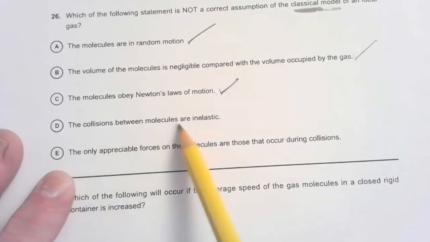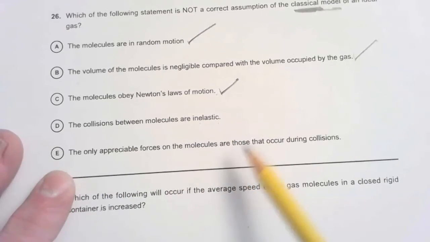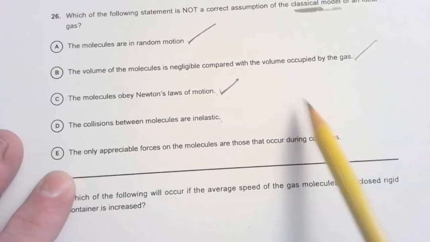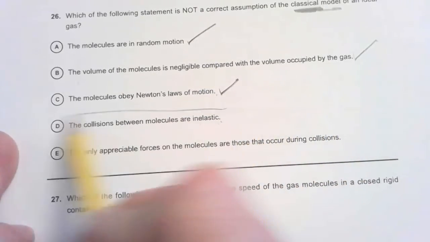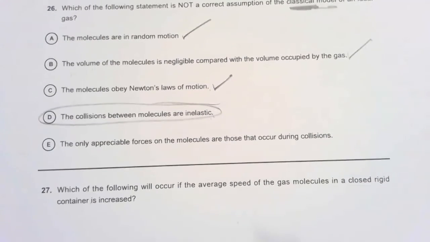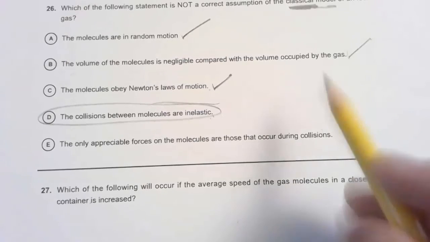The collisions between the molecules are inelastic. Wait. They're not. They're elastic. They're supposed to bounce off completely, like they don't stick to each other at all. That's the assumption, so this is not true. The collisions would be elastic. That may not be actually true in some cases, but it's an assumption based on this model.